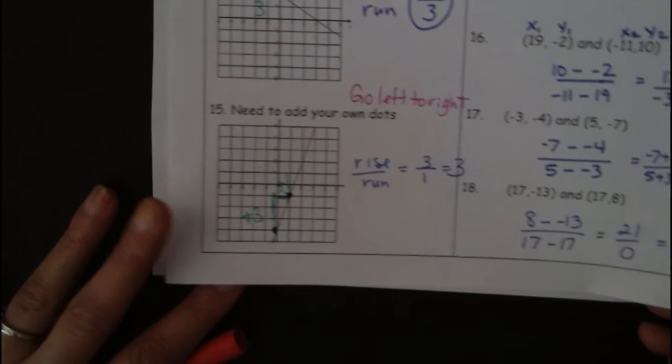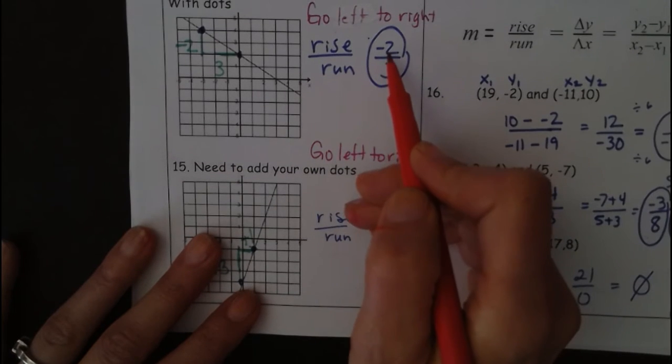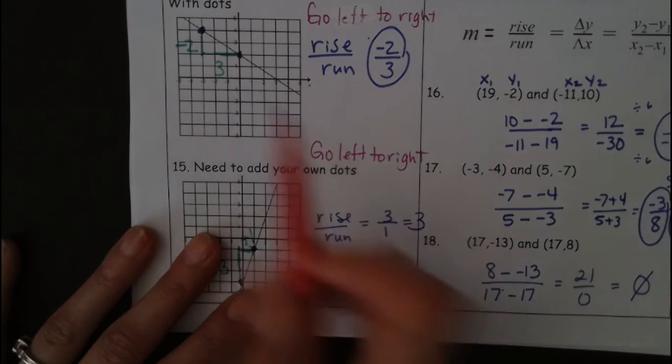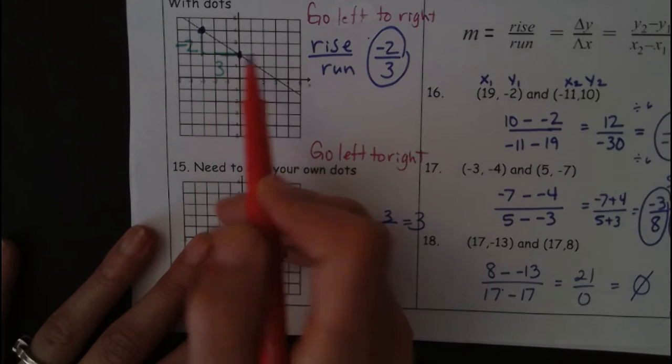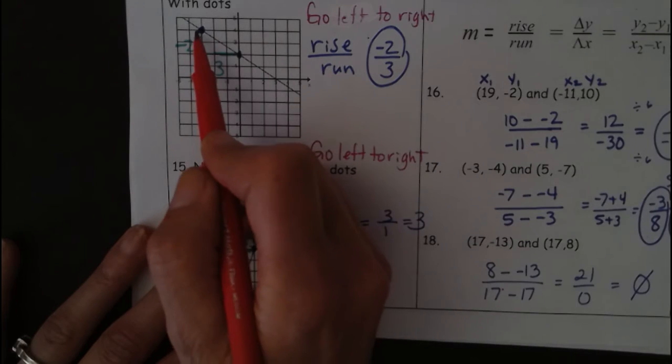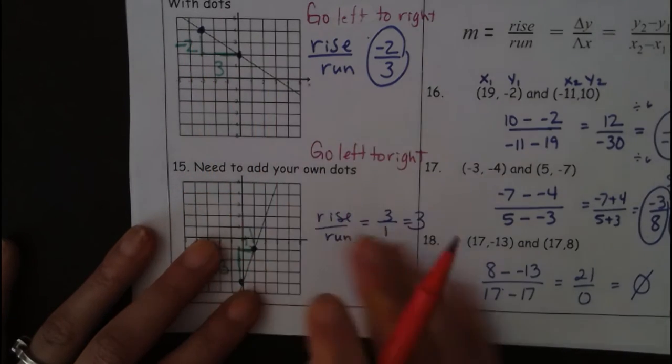What is this slope saying? It's going down 2/3 of a box each time it goes left. And 2/3 is kind of hard to tell. So instead of saying it's going down 2/3 for every 1, I say it goes down 2 for every 3.